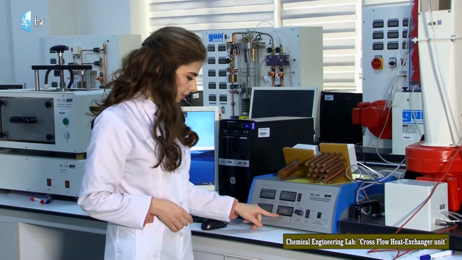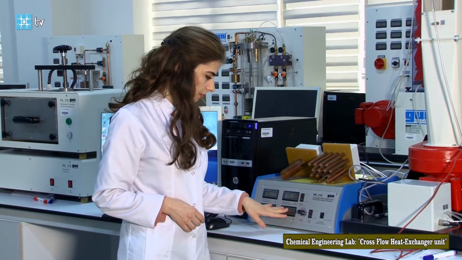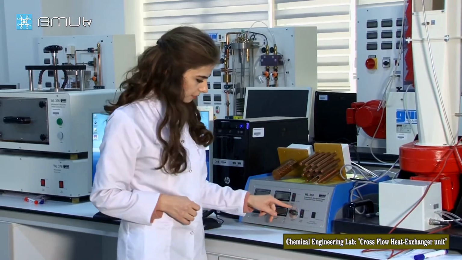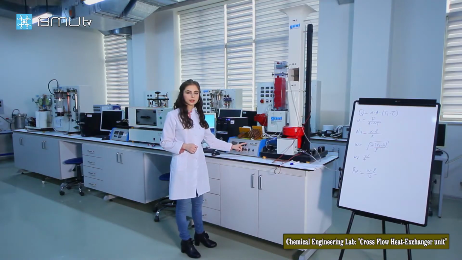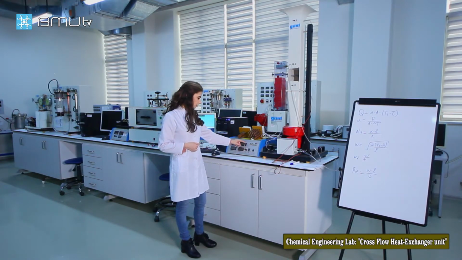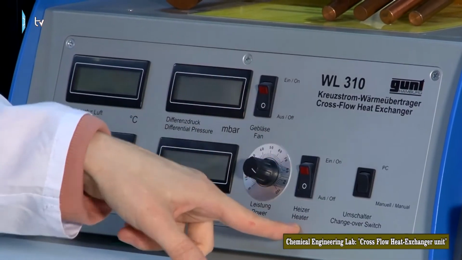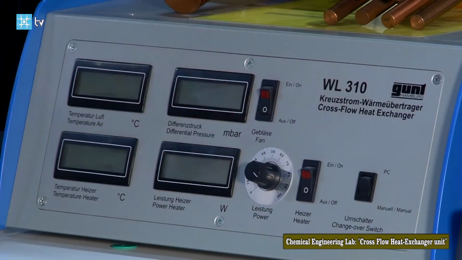This is the power of the heater, which will be indicated on this screen. And we have here two buttons, fan and heater. We can switch the fan and heater on and off with this switch like this.